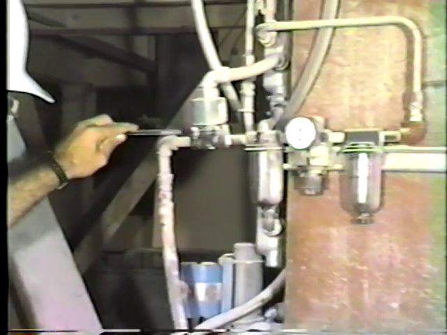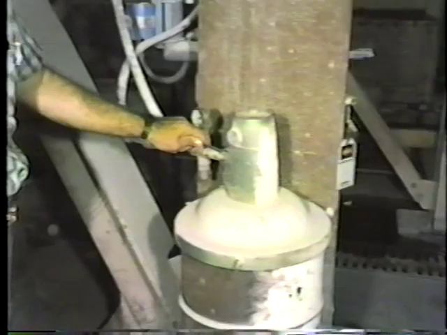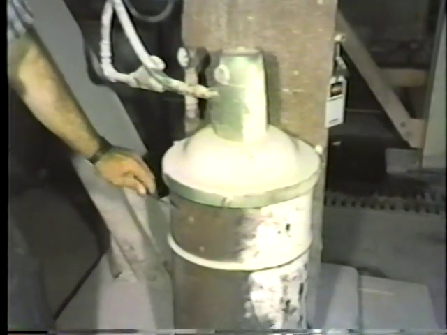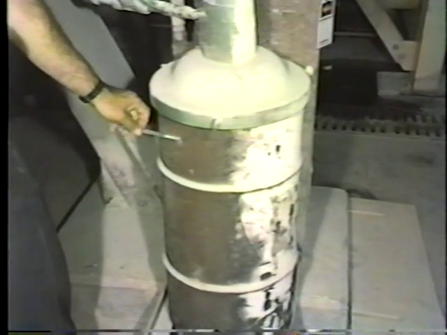All right. This energizes a solenoid to the Trabon barrel pump, which is now pumping lubricant out of this barrel. Now, what's in that barrel?